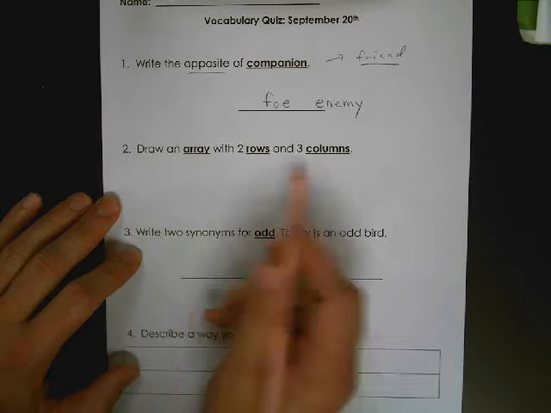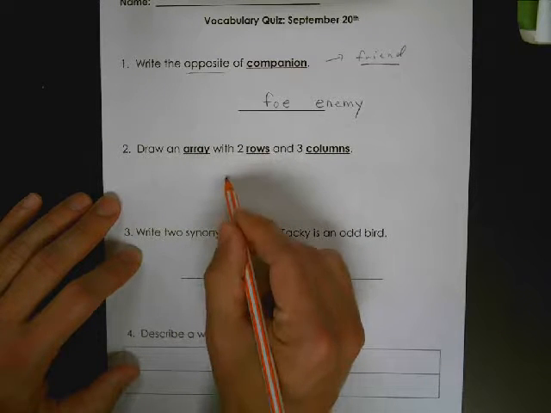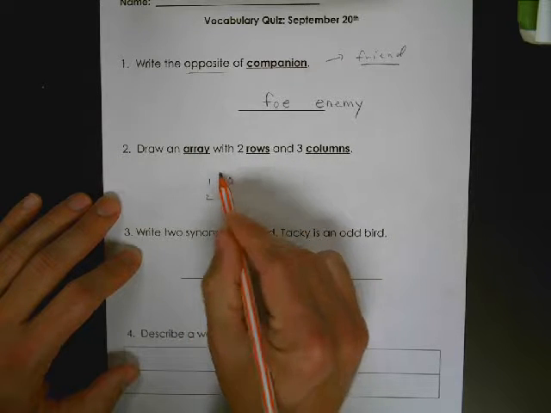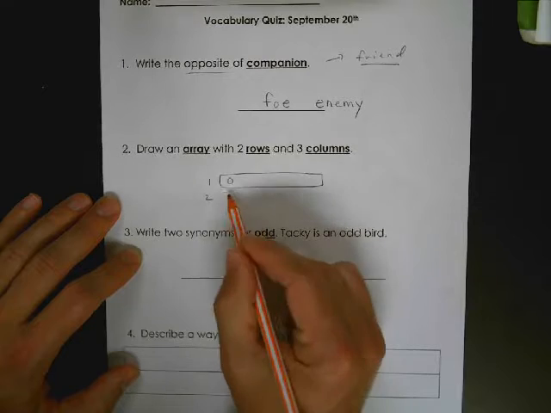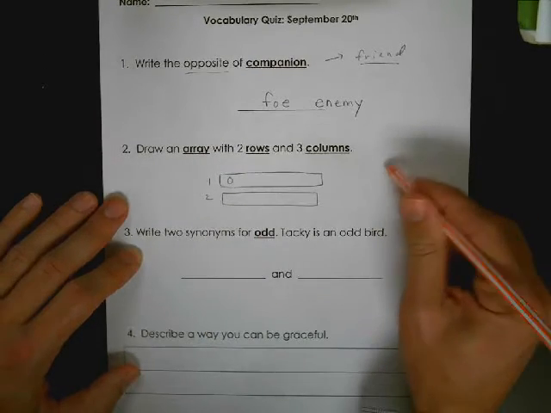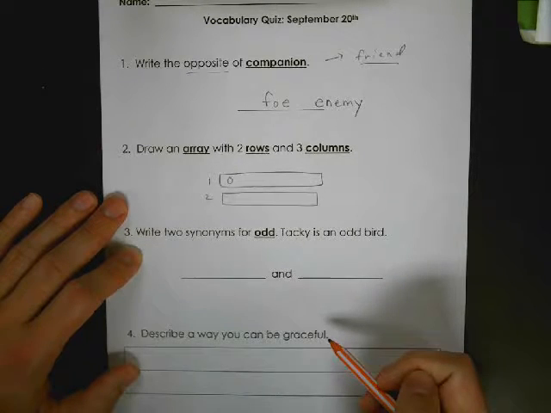Draw an array with 2 rows of 3 columns. 2 rows. 1, 2. And when we draw math, we're going to take our math test tomorrow. Draw the rows first. Okay, some of them did this, and then some students wrote 3 columns over here. Well, that's not an array.